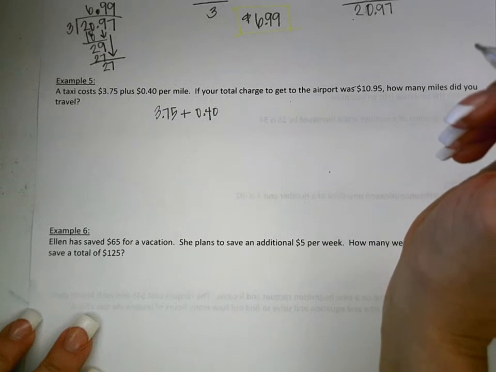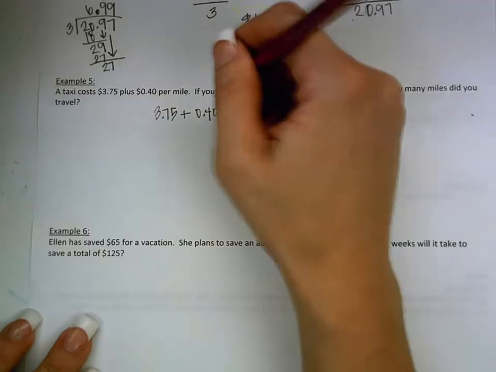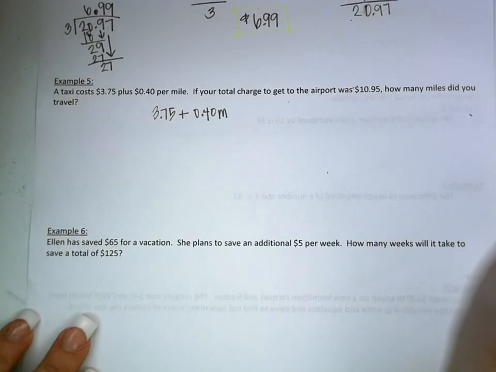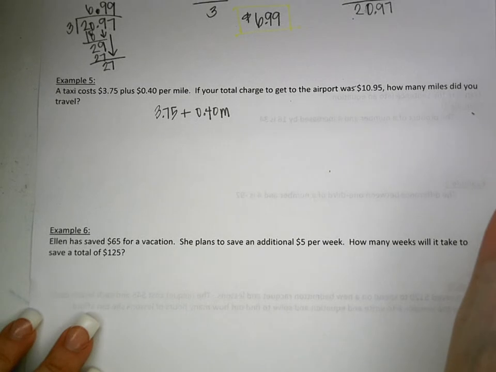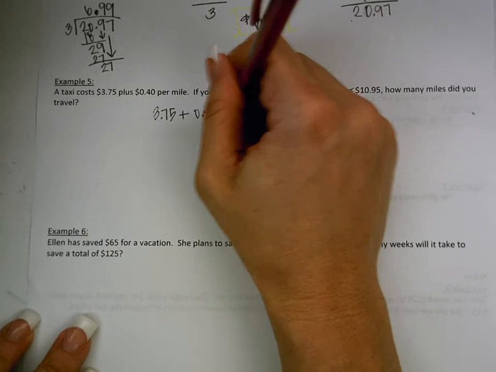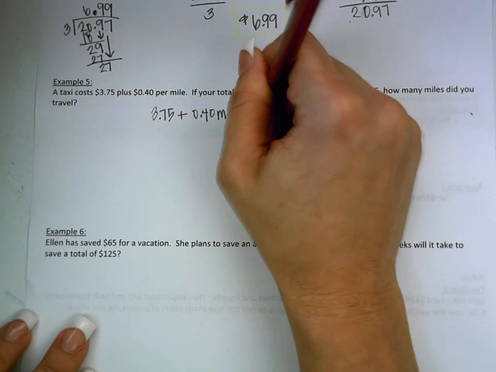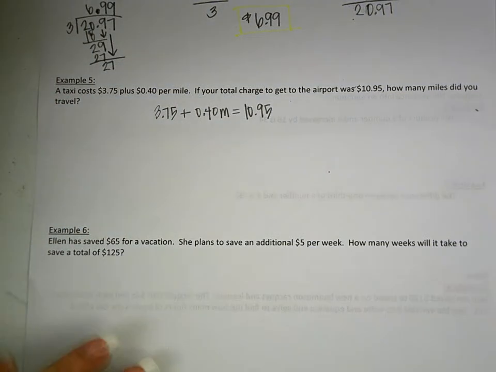Do we want to use M for mile? I like M for mile. You may choose whichever variable you'd like, but I like ones that make sense to me. M for mile. I want to know how many miles did you travel? Equals Pay. $10.95. So if you paid $10.95, okay? How would you solve this?